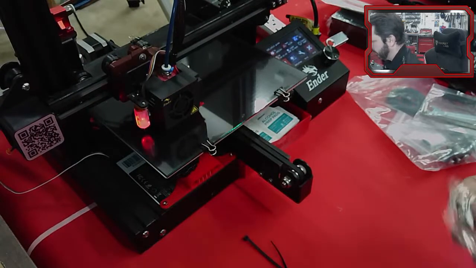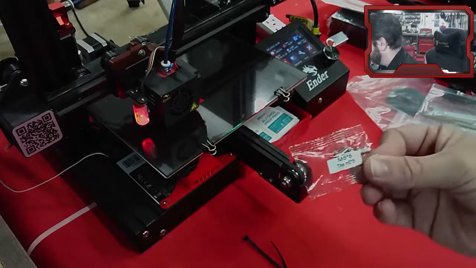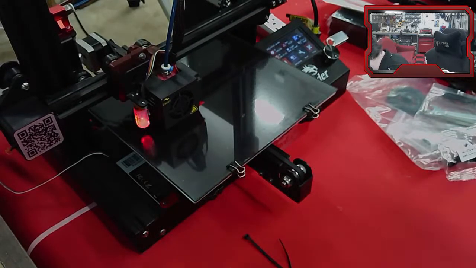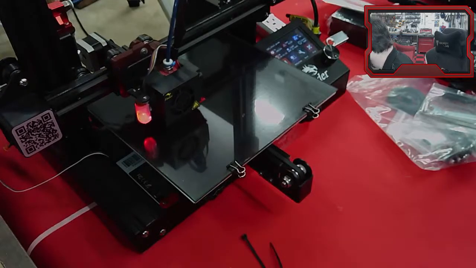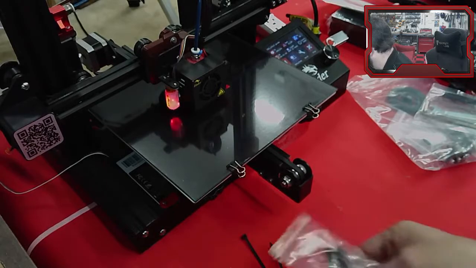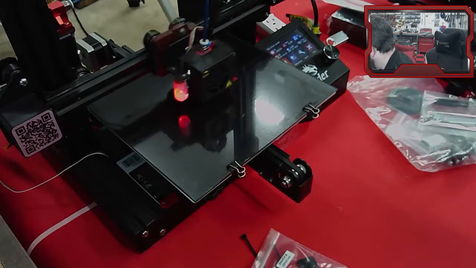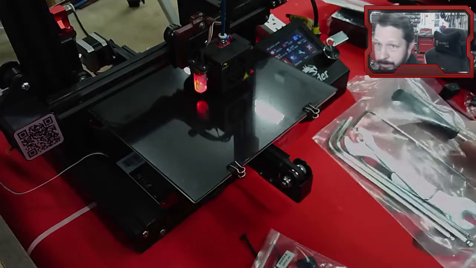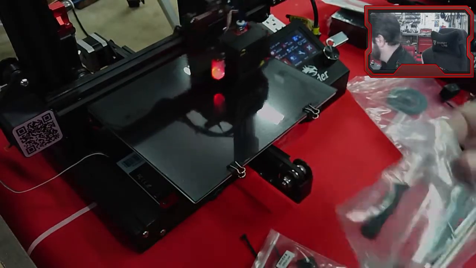Oh, and they've started labeling the bags. They didn't used to do this. We're looking for M4 45s. You do get tools. If you have your own tools, definitely use them, but we'll use these.